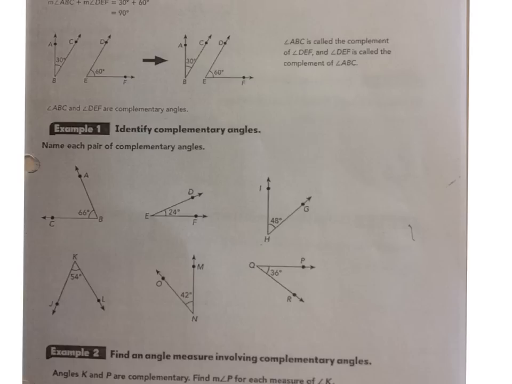Okay, so we're going to go down here, name each pair of complementary angles. So we have to look, okay, if this first angle is 66 and the second angle is 24, we can add those together, 66 plus 24, and when we add those together we get 90. So that means angle ABC and angle DEF are complementary.